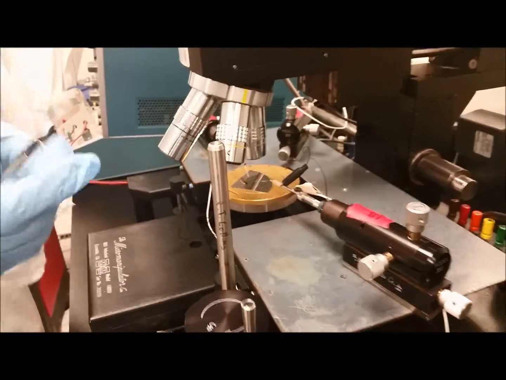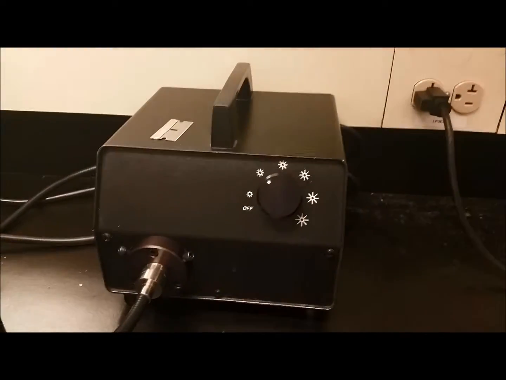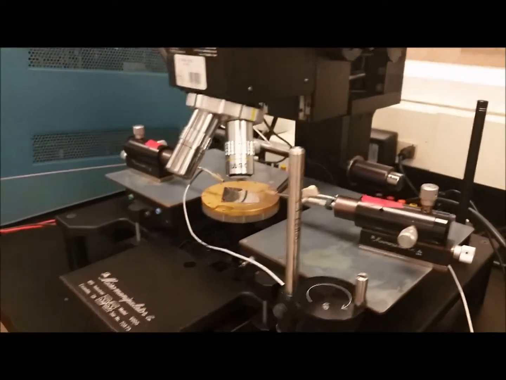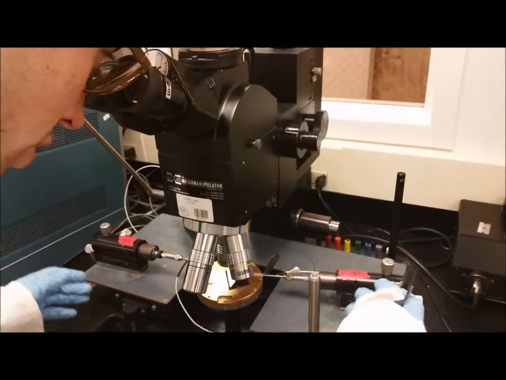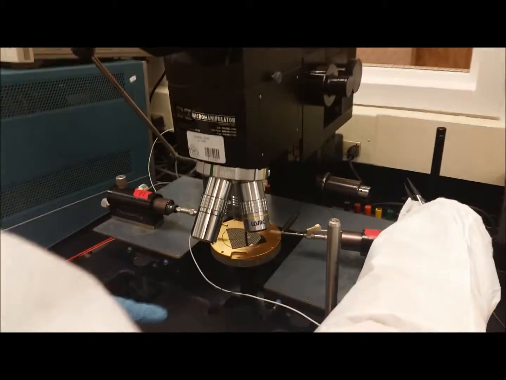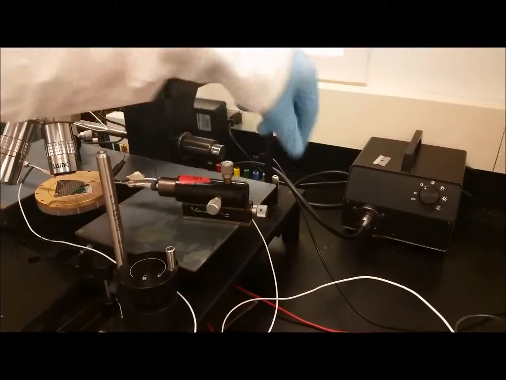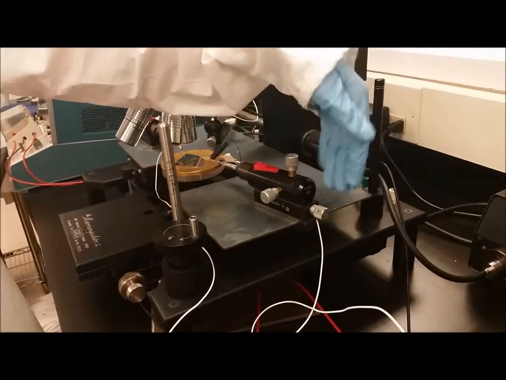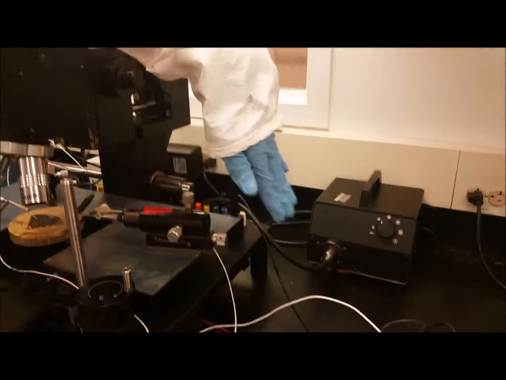Now you will turn on your optical microscope. This light level is adequate from experience, and looking through your optical microscope, you can adjust your probe level to place your probes on the correct terminals of your devices. To move the probes, use the 3 toggles. This toggle moves the probe in this plane. This toggle moves the probe in this plane. And this toggle moves the probe up and down.